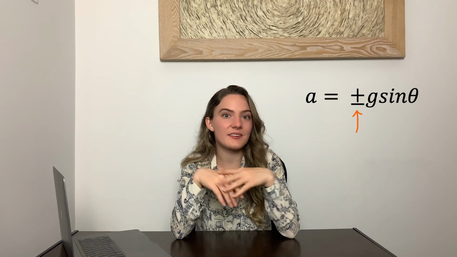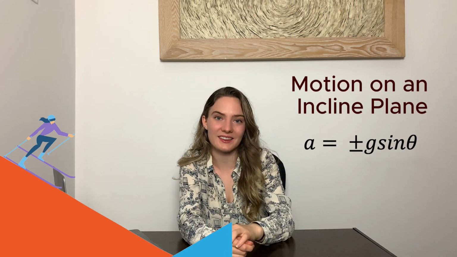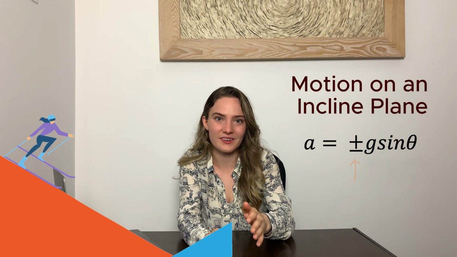Now, what about the sign of acceleration? Is it positive or is it negative? Well, it depends on the situation. Let's look at this example. We have a skier. They're going down a mountain and then they launch off of a jump. We know that this is motion on an inclined plane, and we know we can use the a is equal to plus or minus g sine theta acceleration value. But what is the sign? Let's look at the down the mountain part.